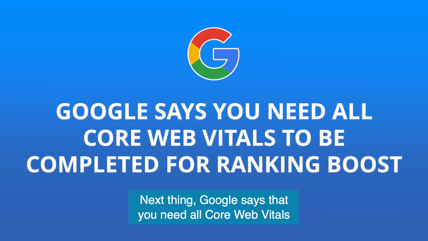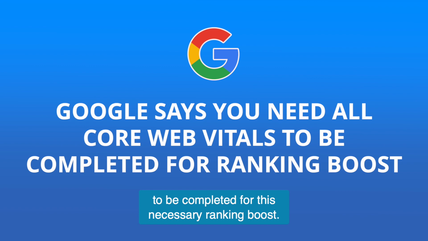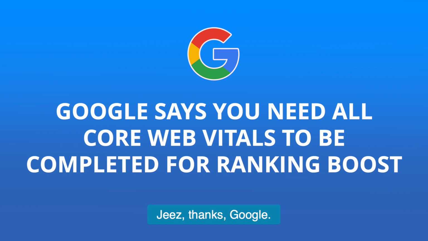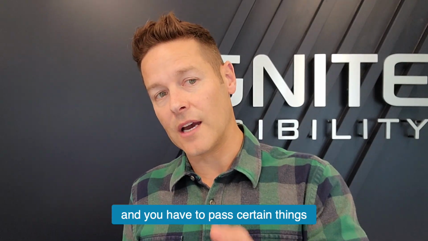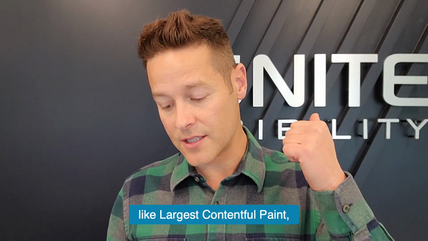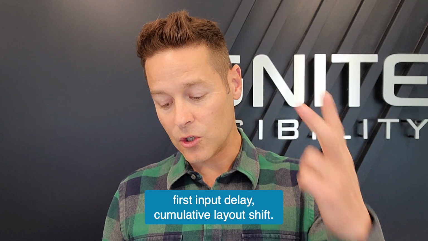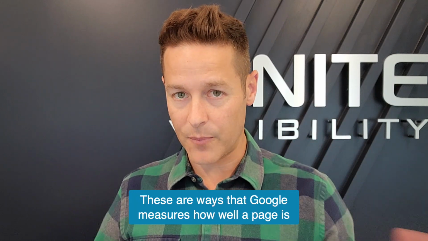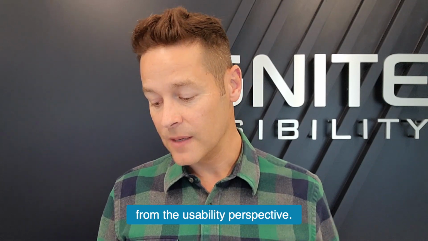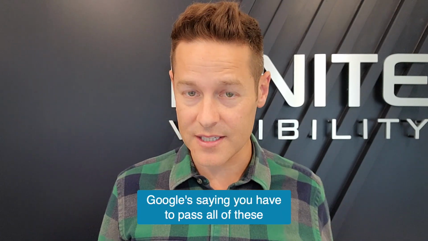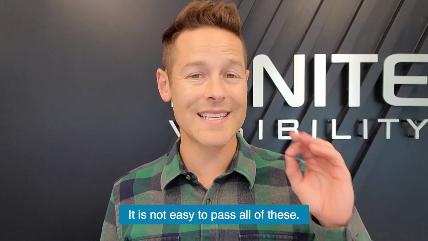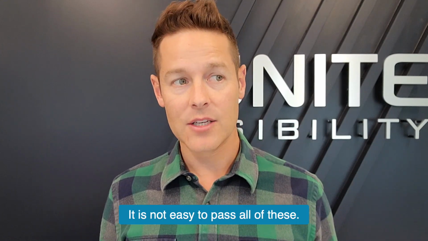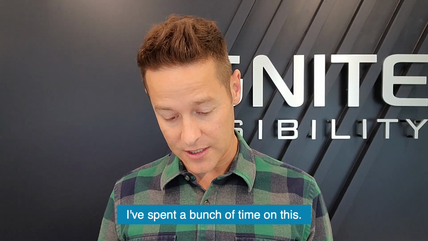Next thing, Google says that you need all Core Web Vitals to be completed for this necessary ranking boost. Geez, thanks, Google. So the Core Web Vital update, it's supposed to happen in May, and you have to pass certain things like largest contentful paint, first input delay, cumulative layout shift. These are ways that Google measures how well a page is from a usability perspective. Google's saying you have to pass all of these if you want to get the ranking boost. It is not easy to pass all of these. Trust me, I know. I've spent a bunch of time on this.